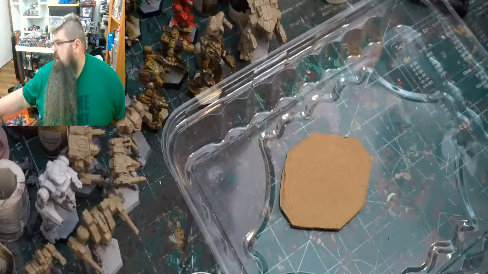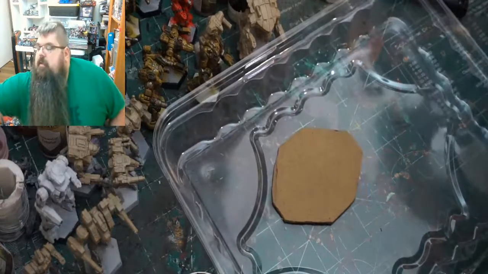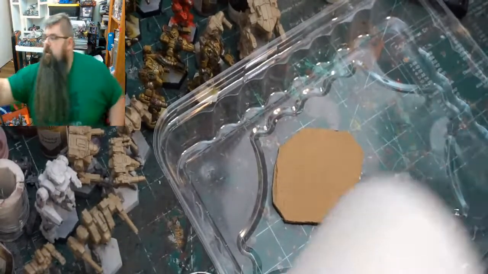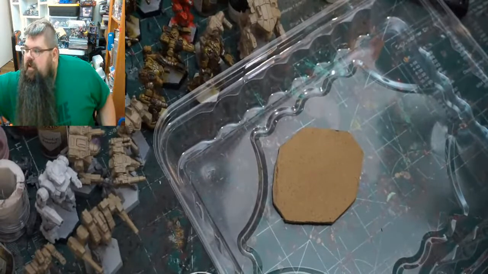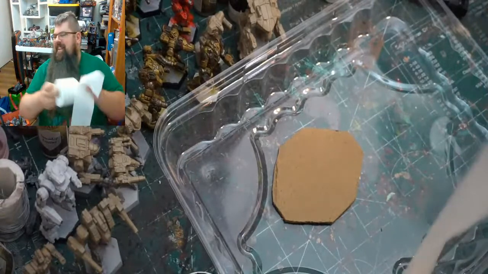GW, when they were doing the Death Guard models, they were like detail overload. Sometimes that's really fun to paint. Like, it really hits the spot. And then sometimes you're like, Jesus, why does this guy have a fucking worm here? You know? It's really fun.